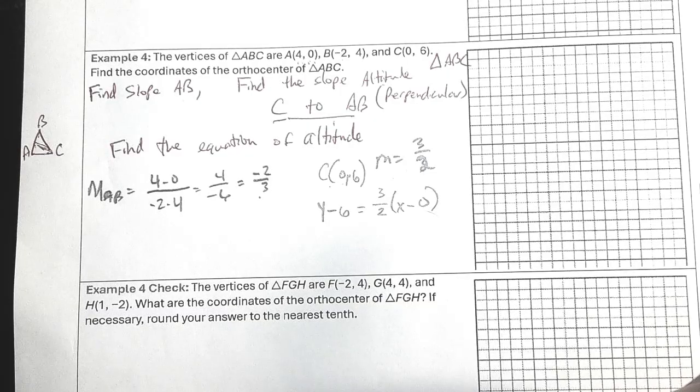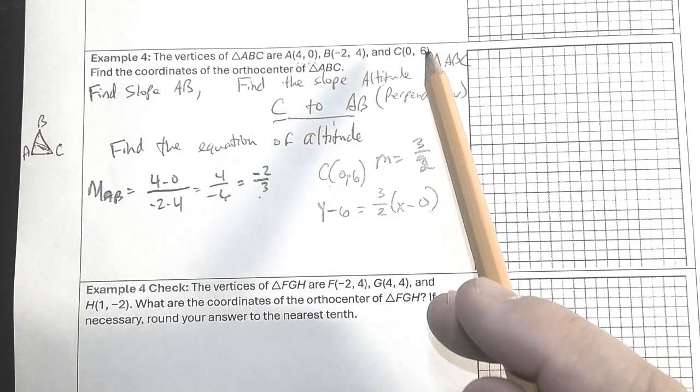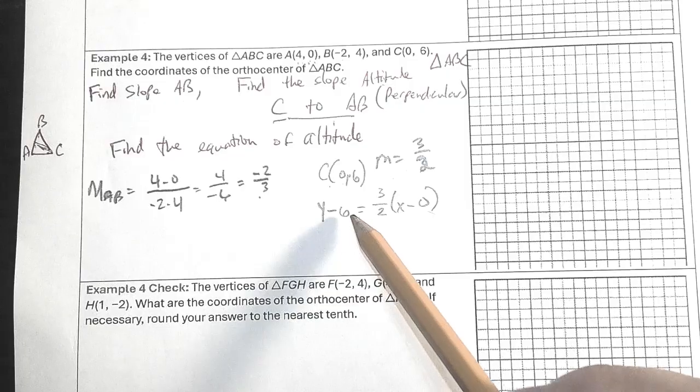Give me just a second. I can't figure out what... because it ends up being that, but I don't know.